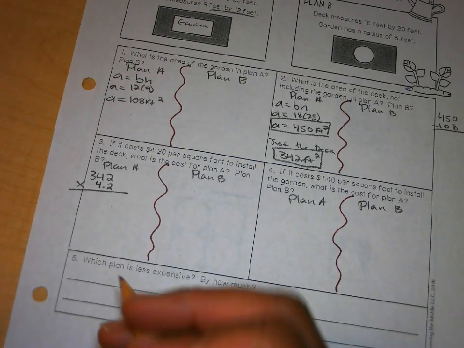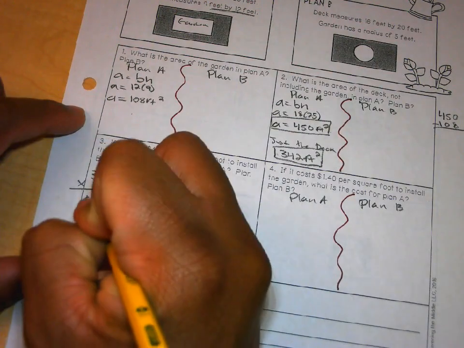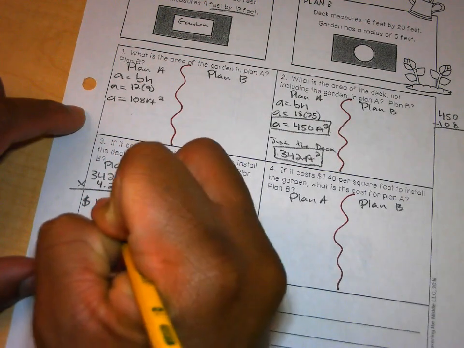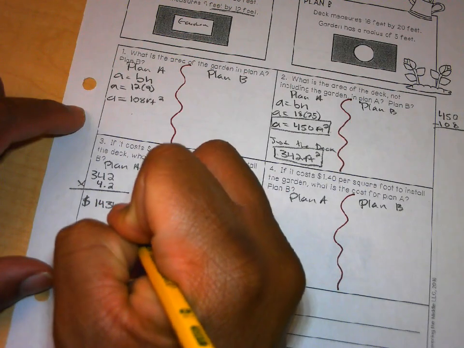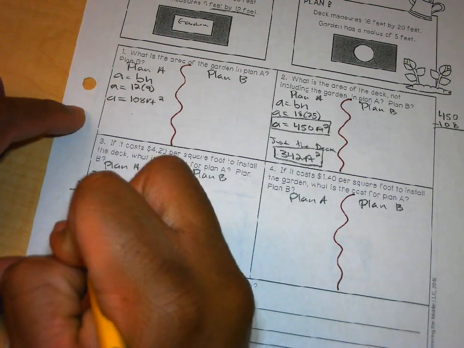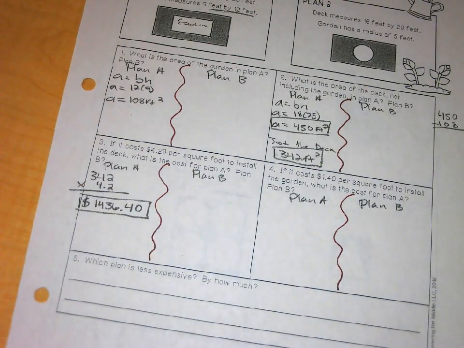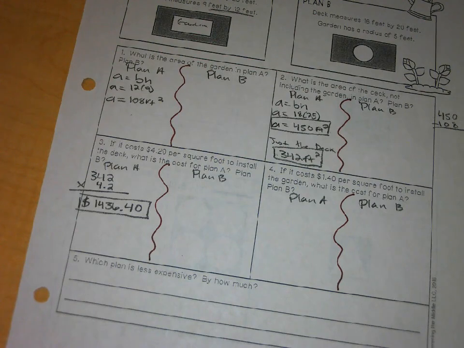Good. It'll be $1,436 and how much? 40 cents. $1,436.40. Question 4 says, if it costs $1.40 per square foot to install, what is the cost for plan A?